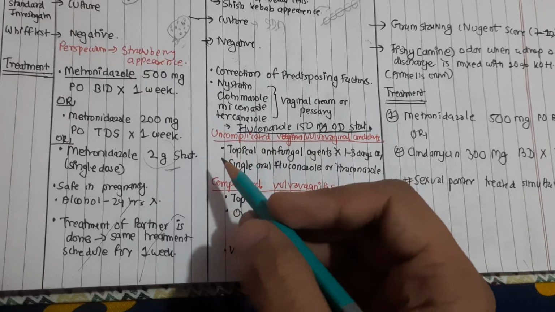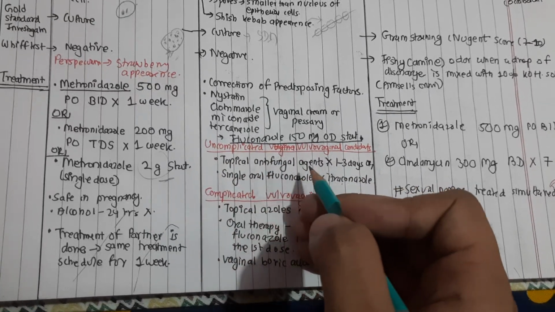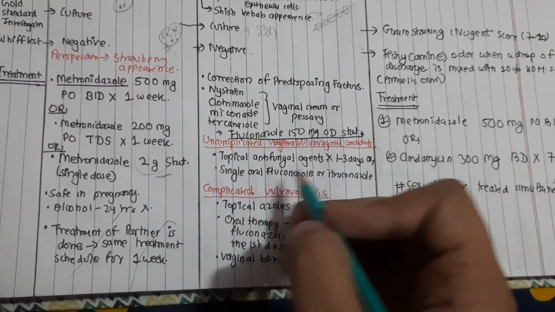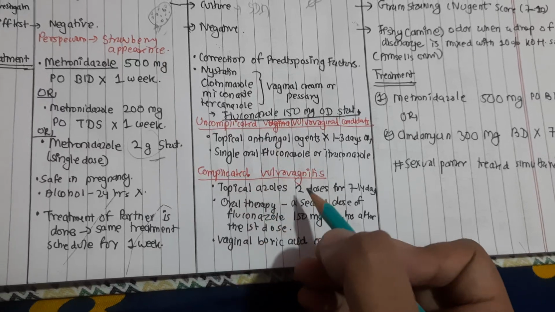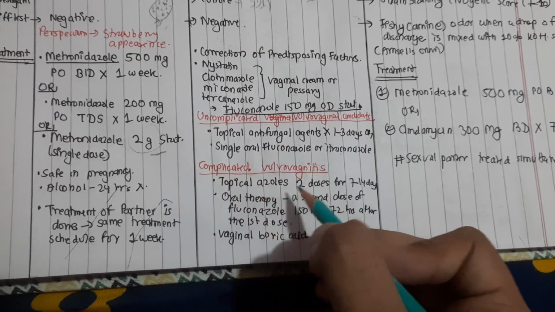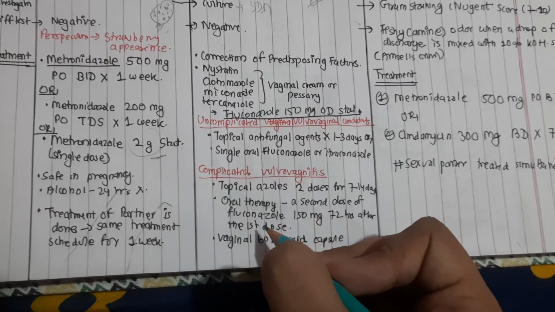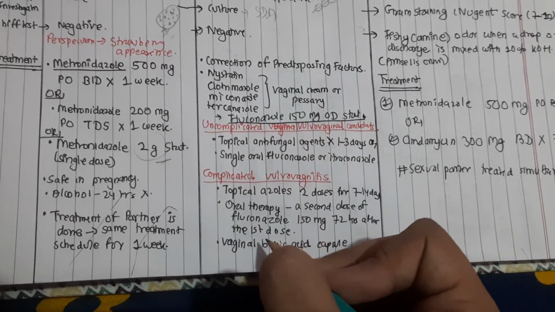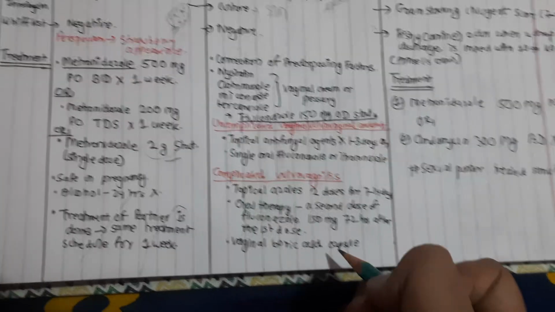So these are the different treatment modalities. For uncomplicated infection, we have a topical antifungal agent for 1 to 3 days, or single oral fluconazole or itraconazole, as we have already said, fluconazole 150 mg. For complicated vulvovaginitis, we have topical azole for 7 to 14 days, and oral therapy with a second dose of fluconazole 150 mg 72 hours after the first dose. We have to do 2 doses. And vaginal boric acid capsule can be used.